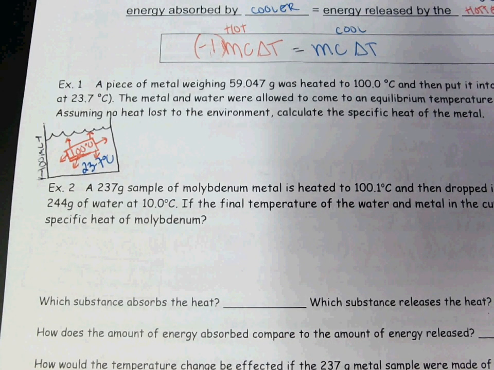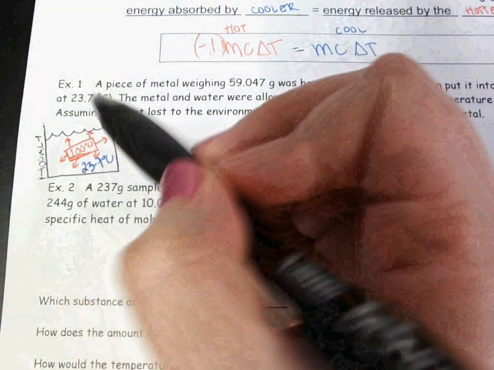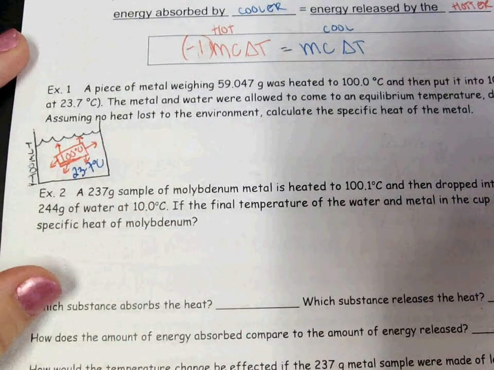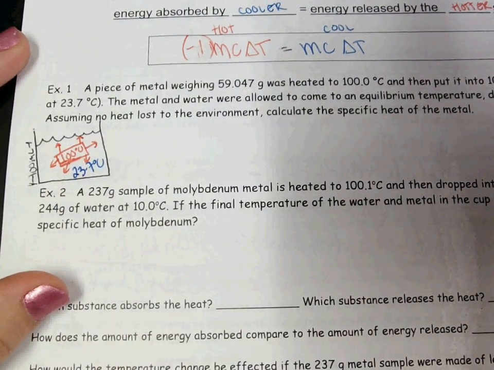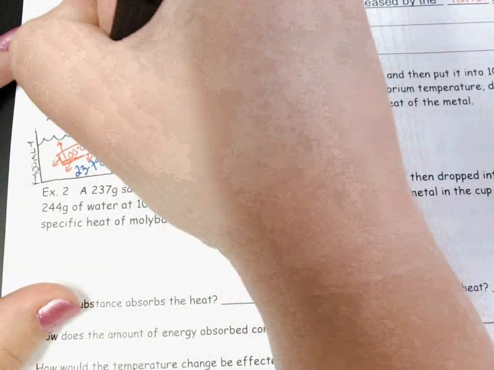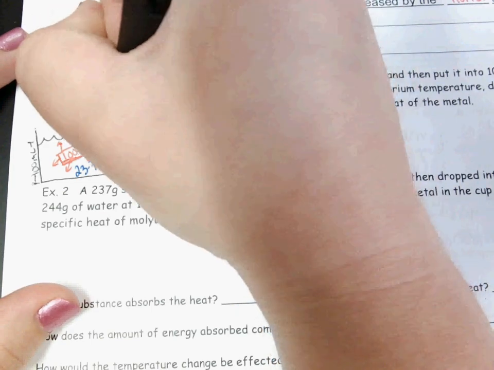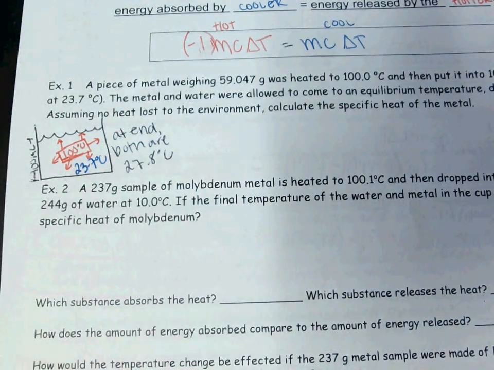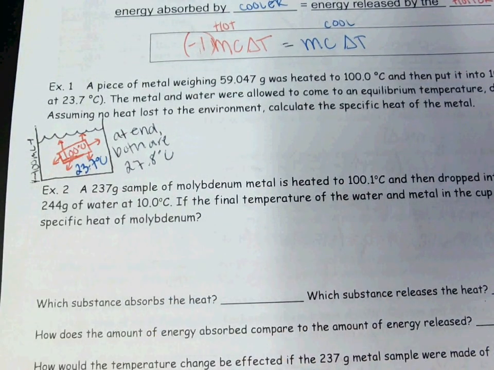Make sense? Then at the end, once they have reached thermal equilibrium, my final temperature of both of them, so once they stop changing, eventually they reached my thermal equilibrium temperature, which is determined to be 27.8 degrees Celsius. So that at the end, both are 27.8 degrees Celsius. So these temperatures that are given here, I would consider my initial temperature of my metal substance and my initial temperature of the water.